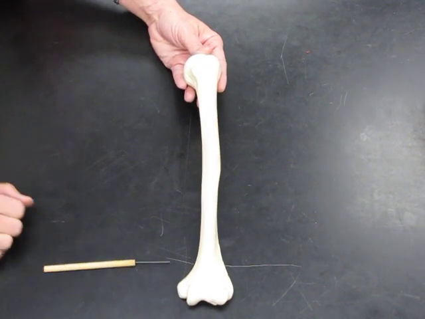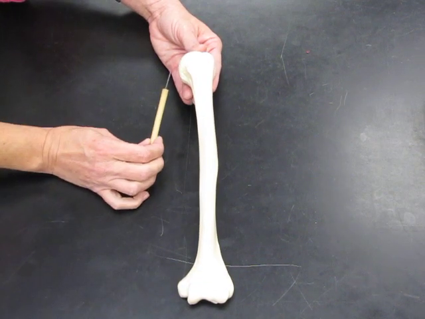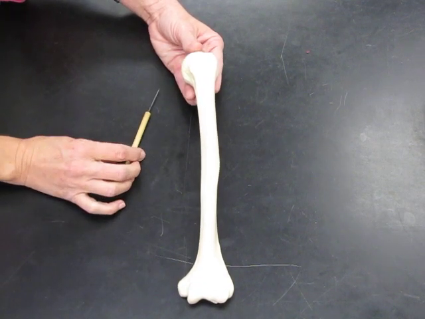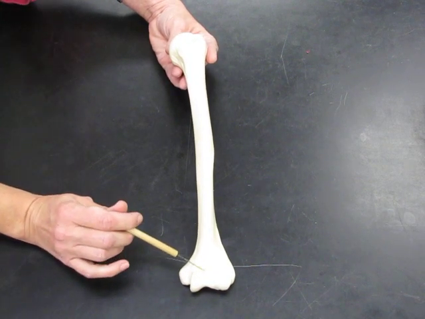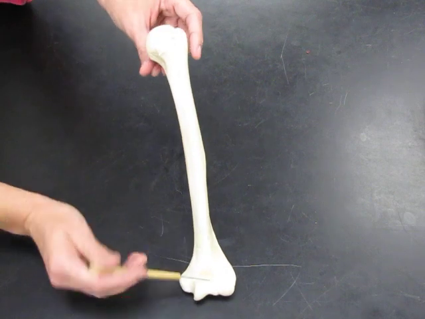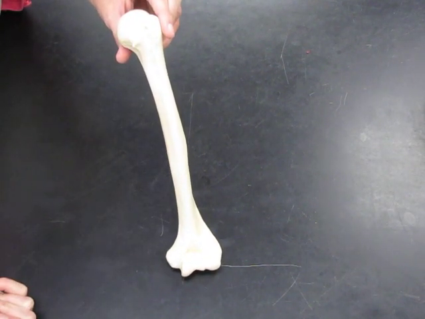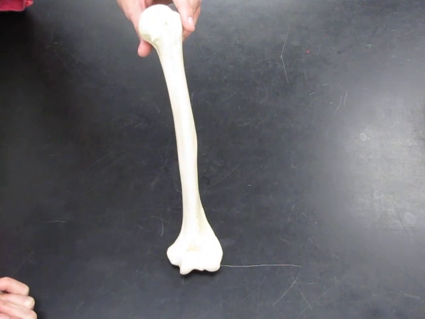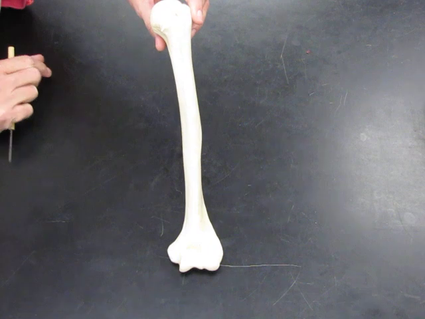What you want to look at are those fossas. If the head is facing medially and the coronoid fossa, which is the smaller one, is facing anteriorly, I'm looking at my left humerus.